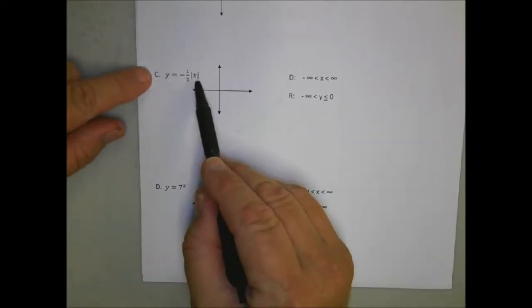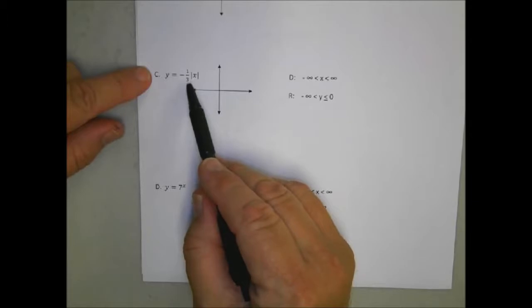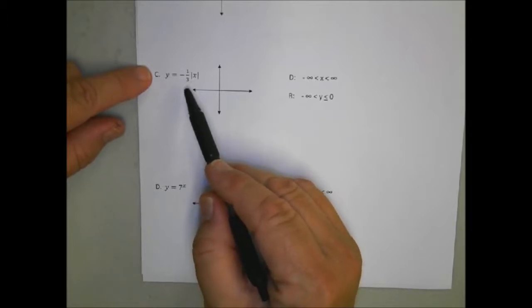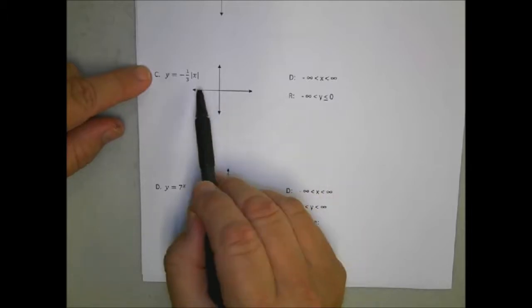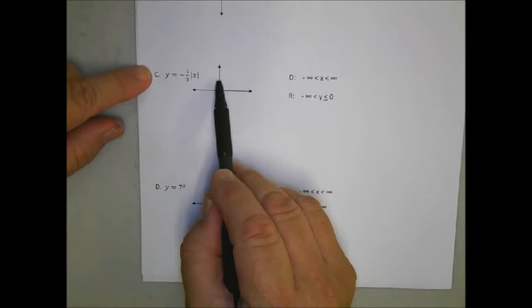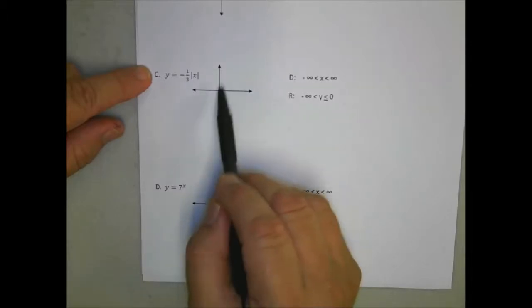Okay, moving on to the next example, example C. We've got the absolute value graph. You know it's going to make a V, but because of the -1/3 as the leading coefficient, the V is going to go down instead of up. Now there's nothing in the equation after the x, so the V is not going to be shifted to the left or to the right or up or down.